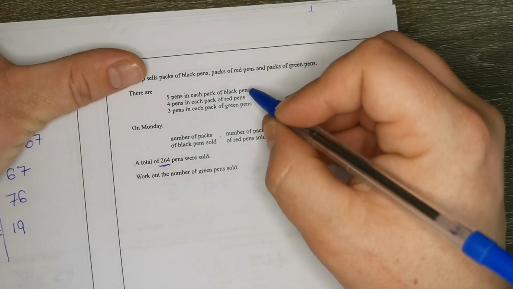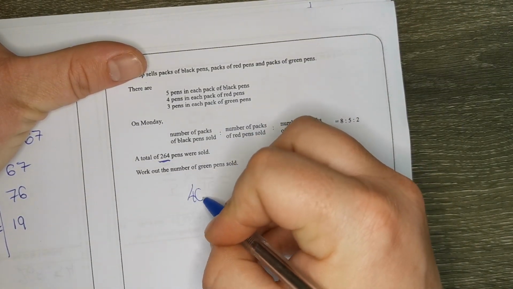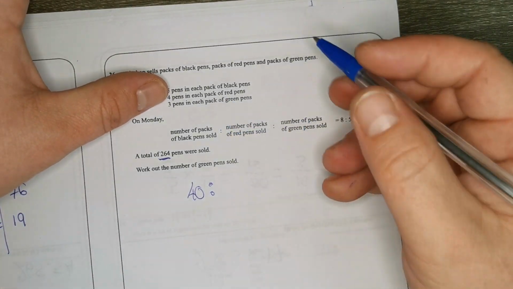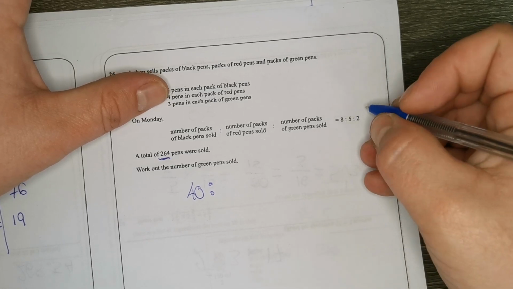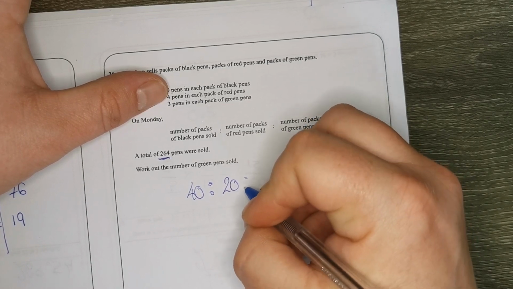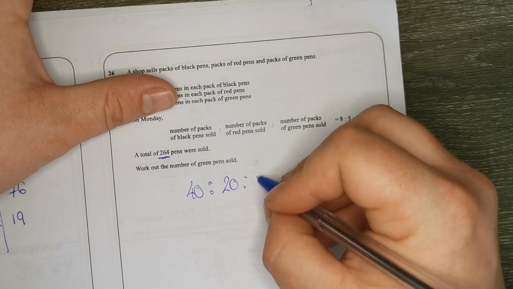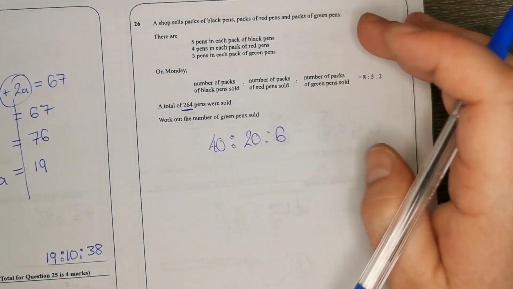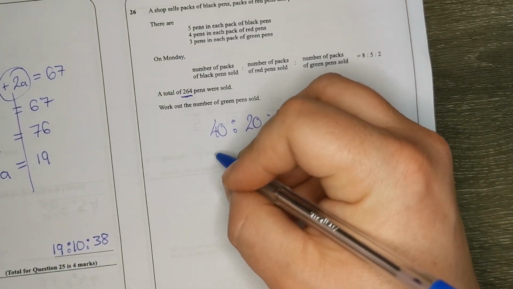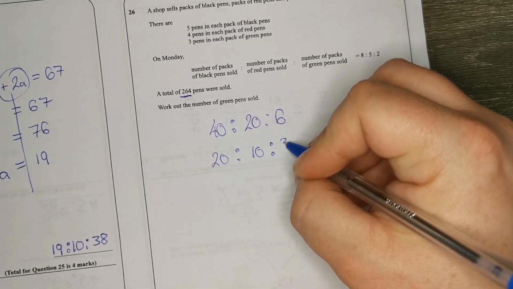Right, well, if there's 5 black in a pack and they sold 8 packs, let's call that 40. 4 pens in a red, and they sold, well, not necessarily 5, but 5 parts. So 4 times 5 is 20. And 3 in a pack of green, and they sold 2 lots of them, so that would be 6. So now my ratio is dealing with the actual number of pens. So let's see if I can simplify this down, make it a little bit easier for myself. So that would be 20 to 10 to 3.